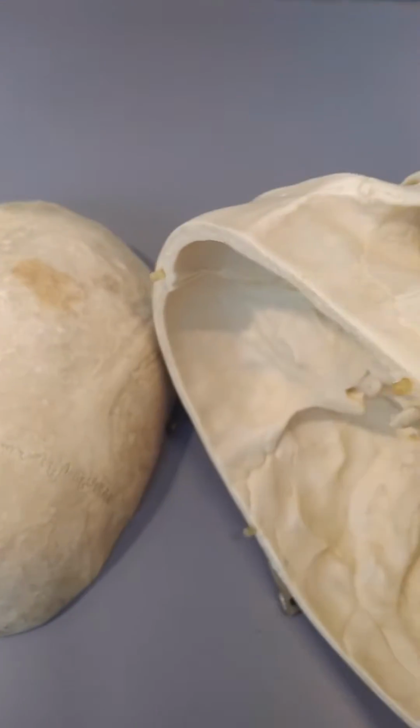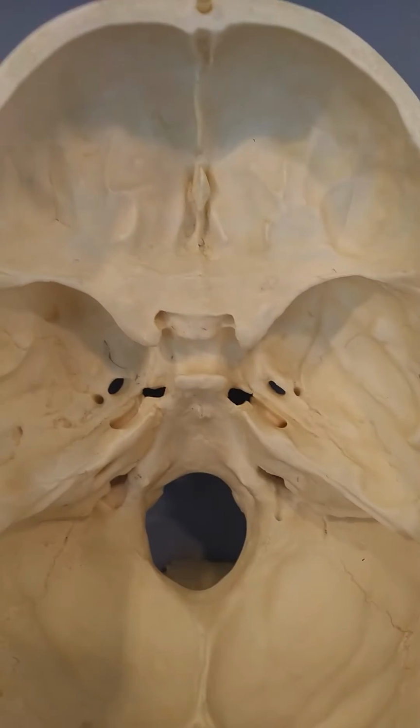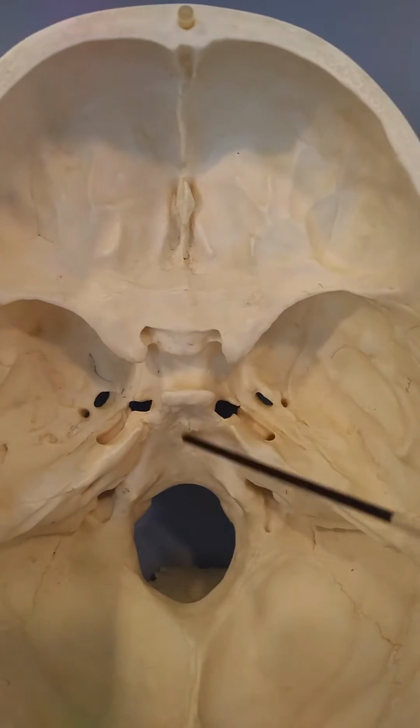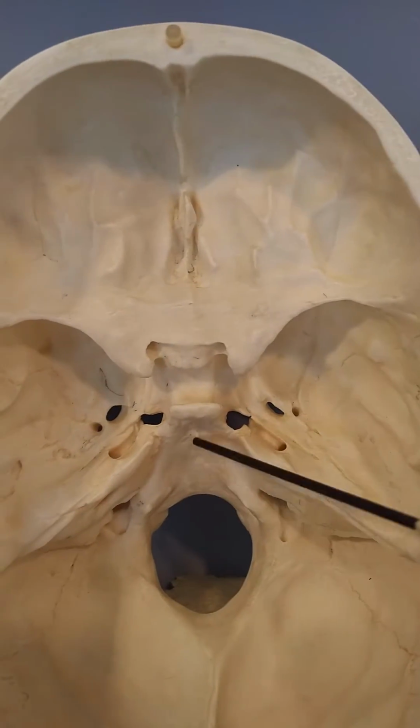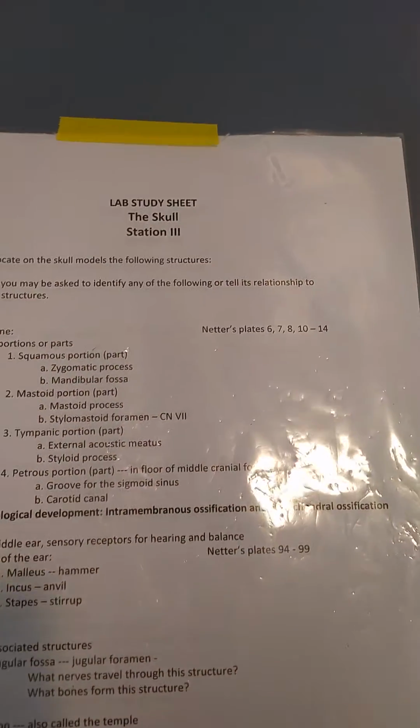Then inside the skull, you can see what's called the clivus. The clivus actually consists of both the occipital bone and the sphenoid bone. This is the clivus, or clivus, some people say. Okay, go to station 3. This is station 3. Continue with this.